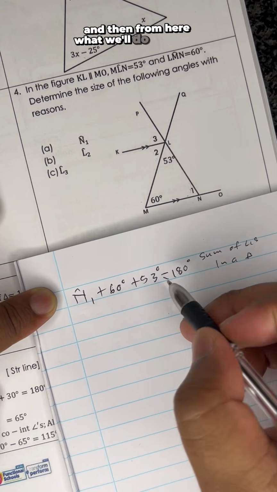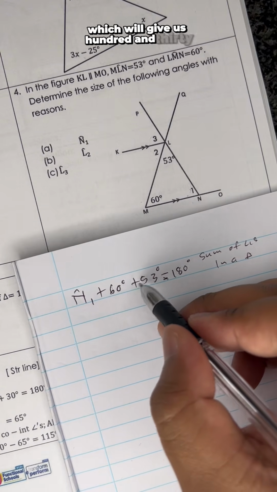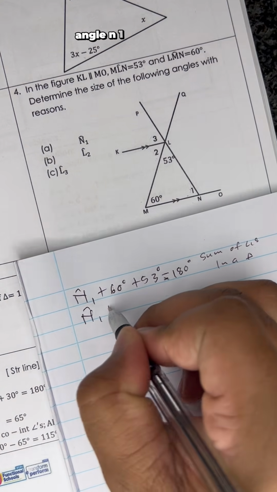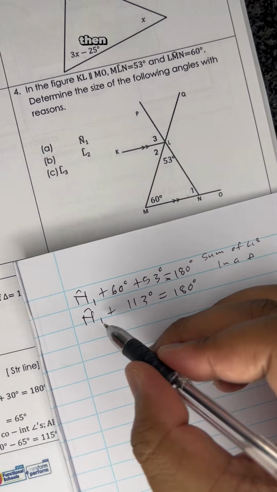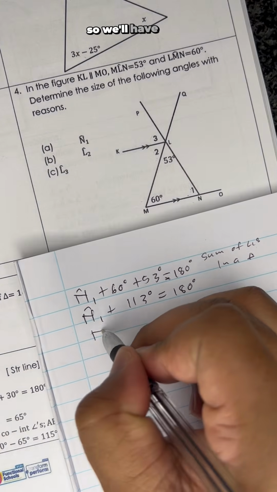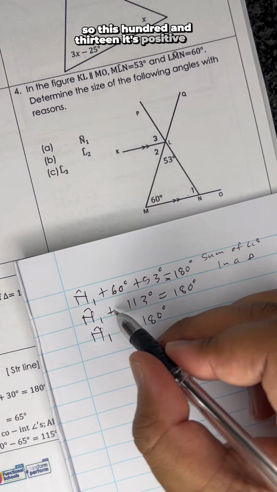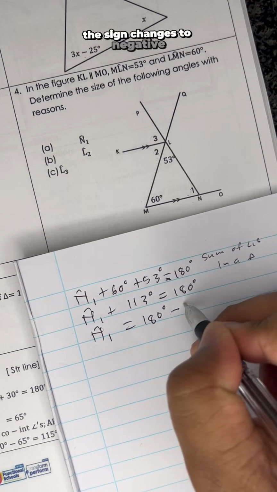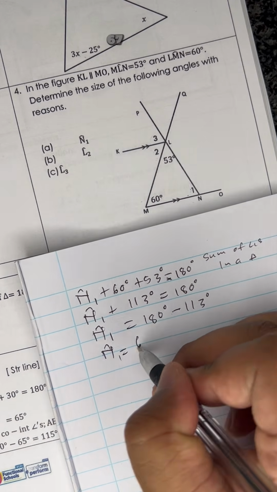And then from here, we'll just add 60 plus 53, which will give us 113 degrees. Angle N1 plus 113 degrees equals 180 degrees. Then to determine N1, we'll just take 113 degrees to the right hand side. So we'll have N1 is equal to 180. This 113 is positive on the left, so we take it to the right, the sign changes to negative 113 degrees. Angle N1 will be equal to 67 degrees.